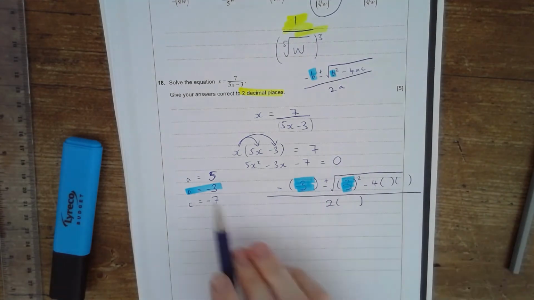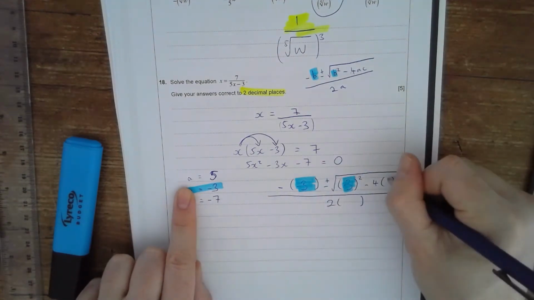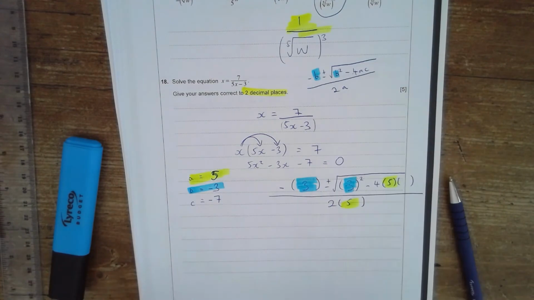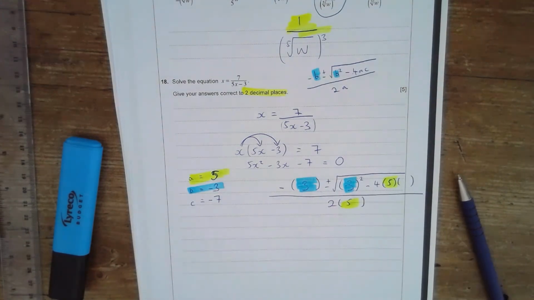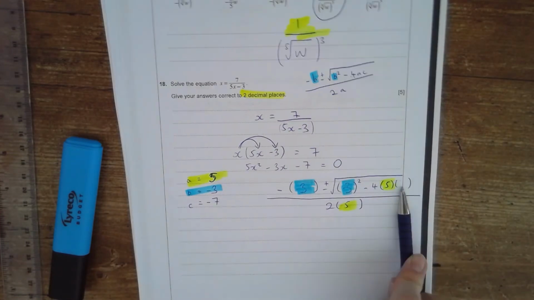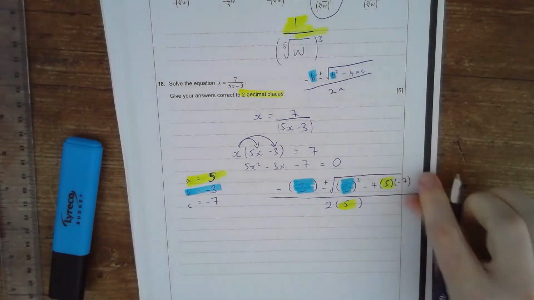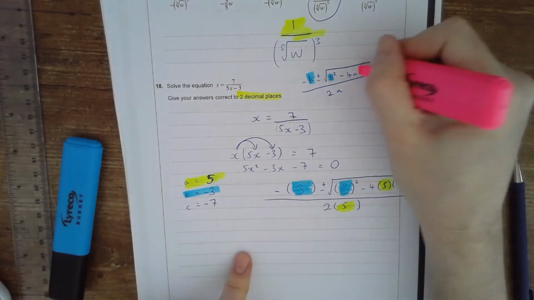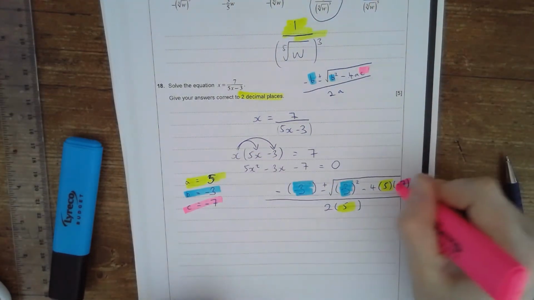Okay, the next letter is A, so 5 is going there, and 5 is also going there. So A, there, and then the final bracket that's empty was minus 7, which was C. So minus 7 goes in there, which is C, C, C there.